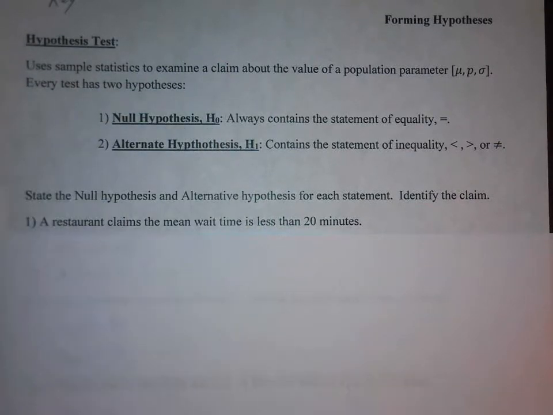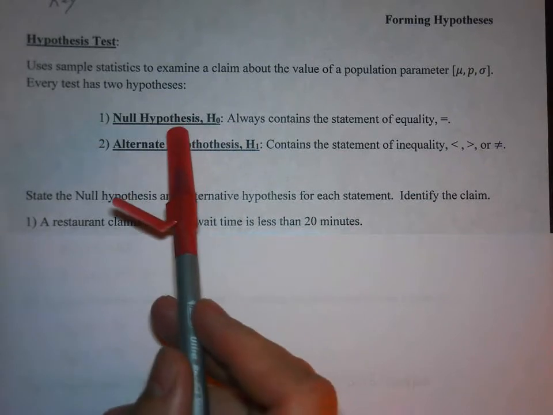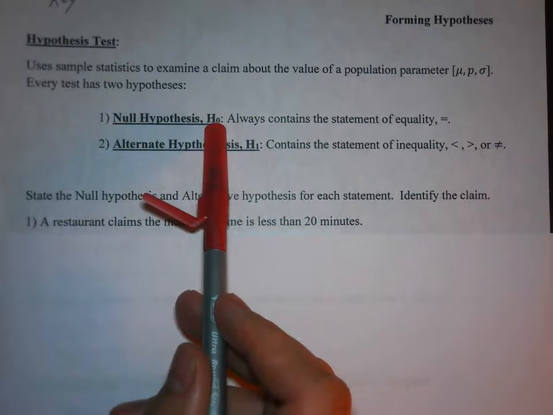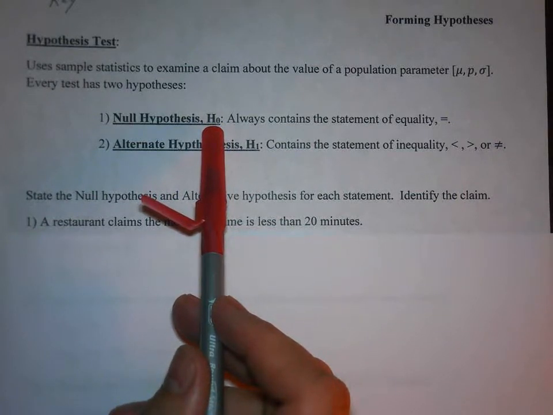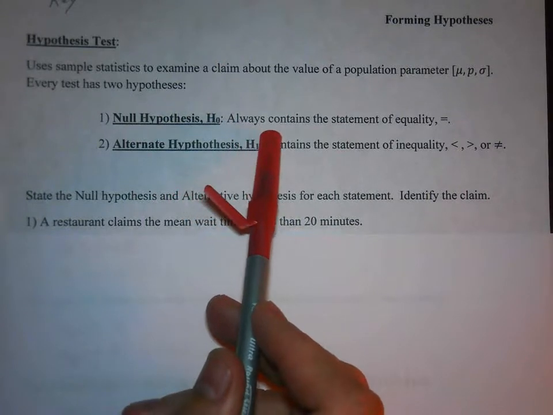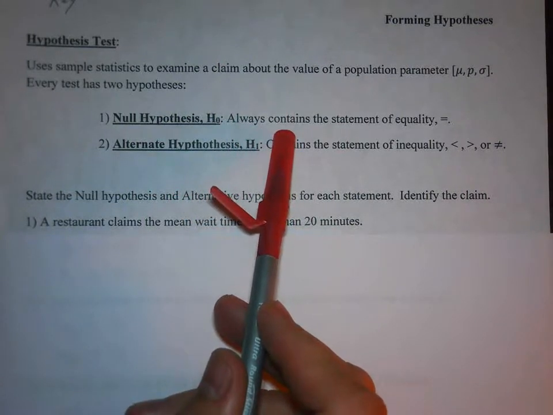So when you start a hypothesis test, this is where you always start, writing your hypotheses. The first hypothesis is called the null hypothesis, H sub 0. Okay, that's the symbol for the null hypothesis. And the null hypothesis will always contain the statement of equality, the equals.